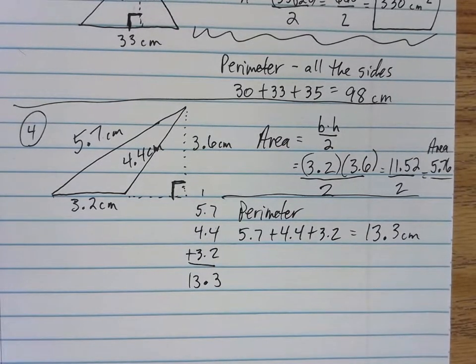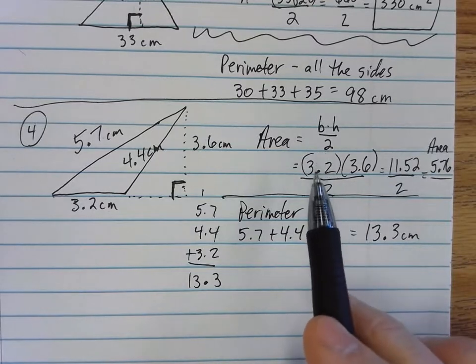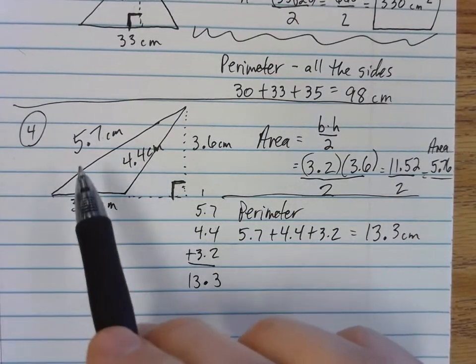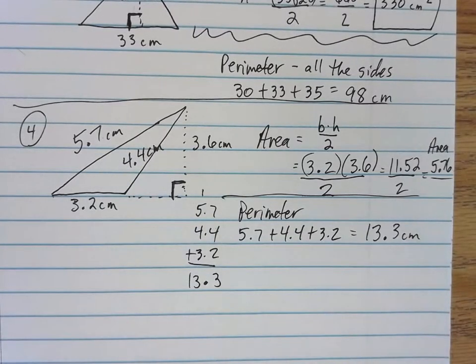So we're doing good. Hopefully we got the area: it's base times height divided by 2. And then the perimeter, of course, you just add up the 3 sides of the triangle, whatever it happens to be. You just add up all the outside parts, and when you add up all the sides, that gives you the perimeter.